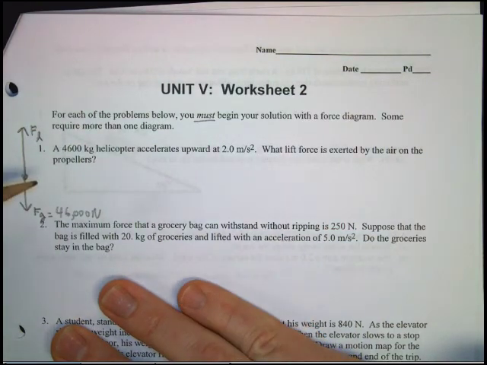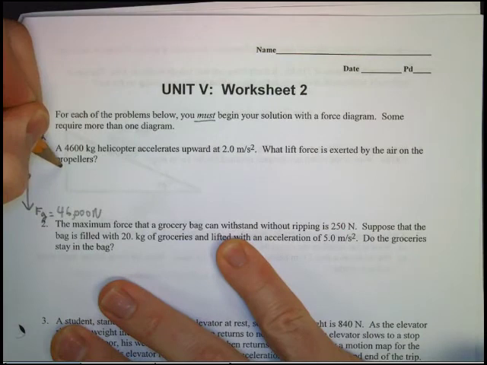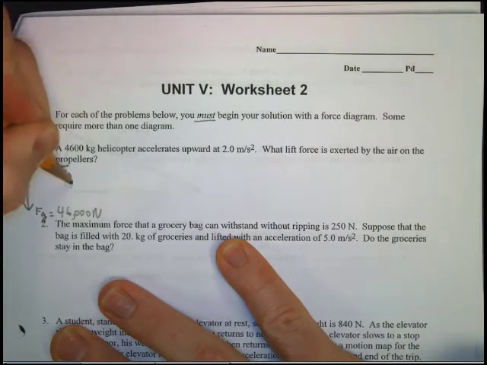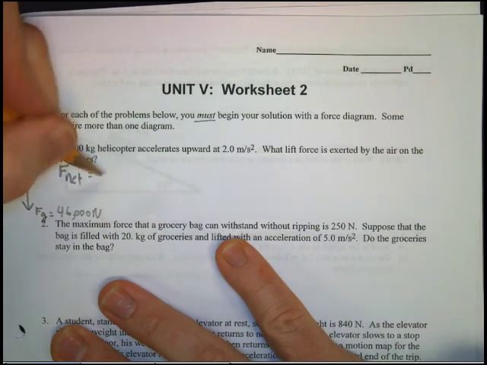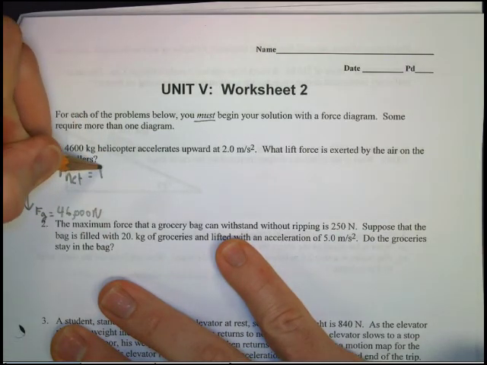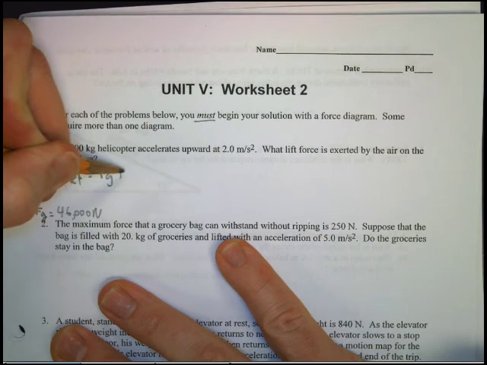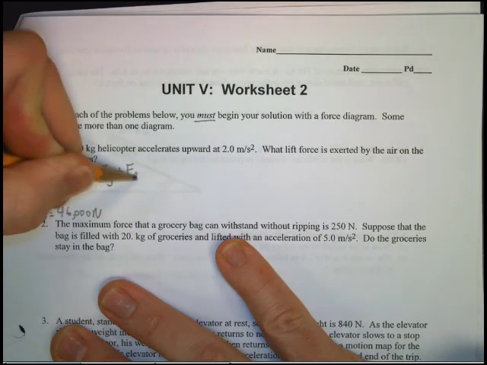Okay, very good. Next step is to determine what is my net force. And I know that my force net will of course in the end be equal to the force gravity plus the force of the lift of the blades.